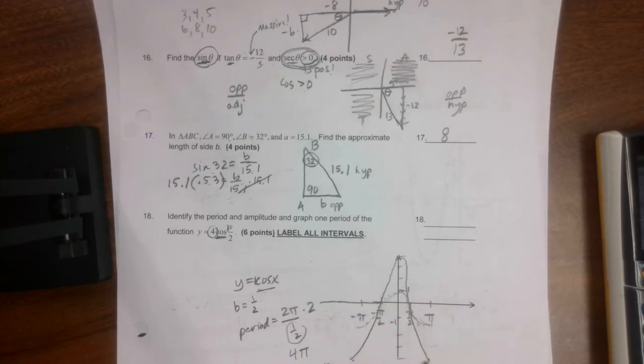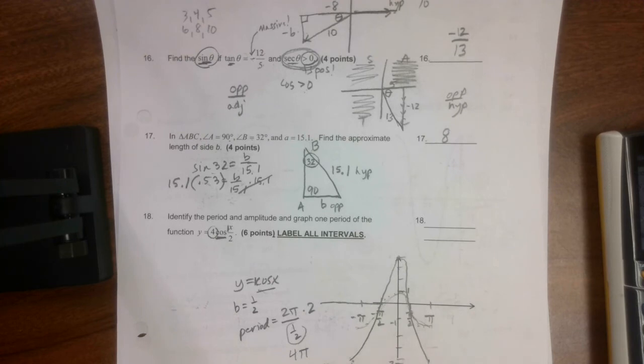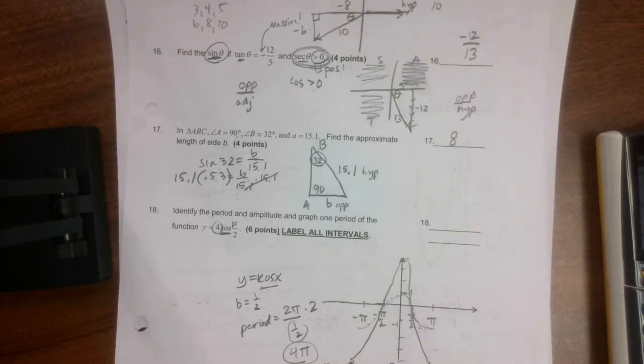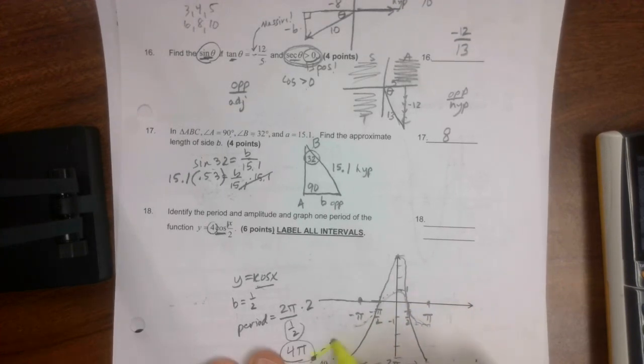So this is pi to negative pi, which is 2 pi. So we got to extend the period. We got to double it. So this would go out to 2 pi. This would go out to negative 2 pi. So our period is 4 pi, and it just stretches it out. And then this point would go to here. This point would go to here. And then my final graph would be like so.